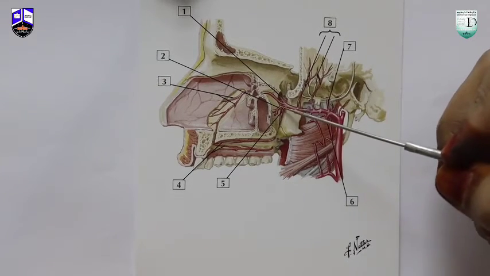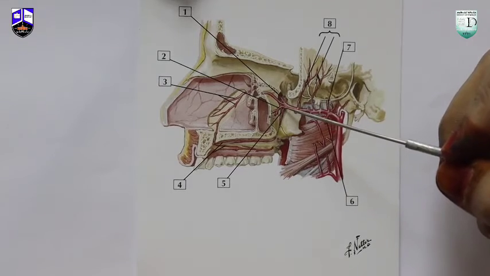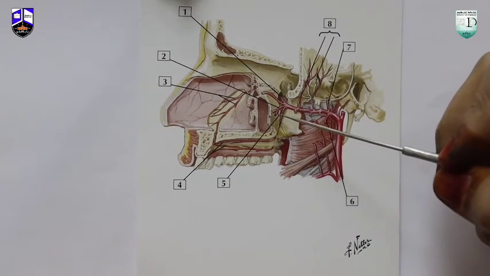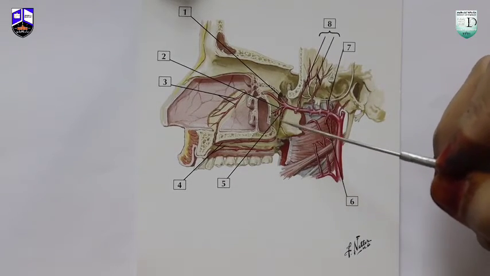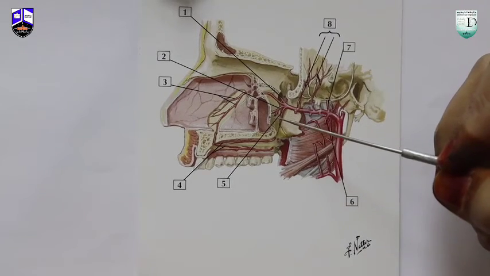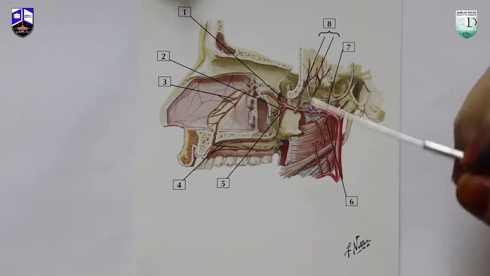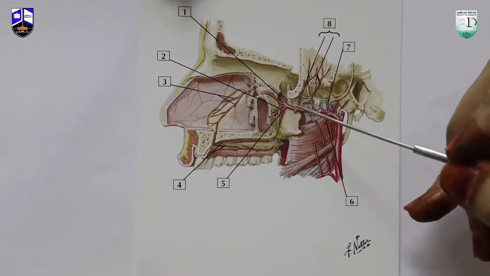This branch that is directed to the posterior wall of the maxilla is known as the posterior superior alveolar artery, which usually splits into 2 or 3 branches that enter through foramina in the posterior wall of the maxilla. These posterior superior alveolar branches supply the maxillary molars. The other two are very small branches.